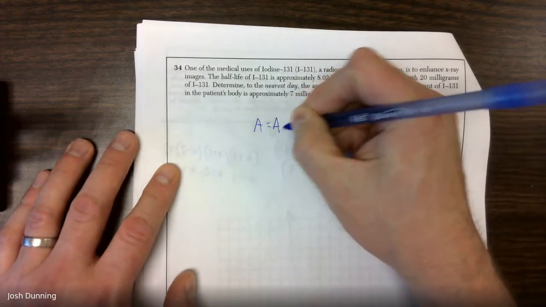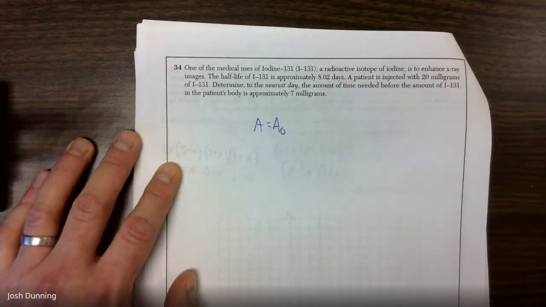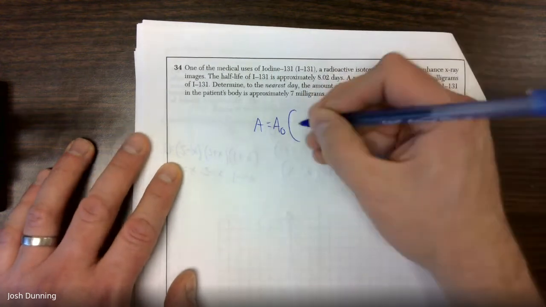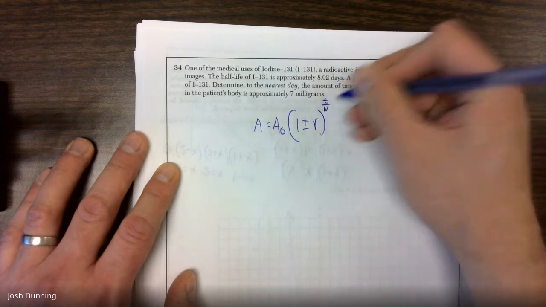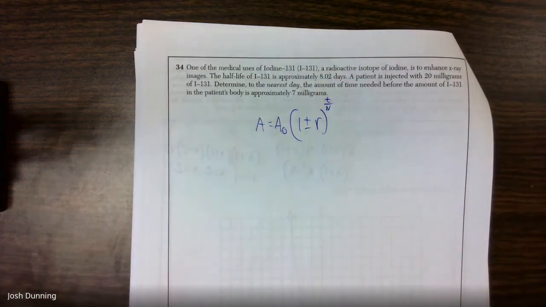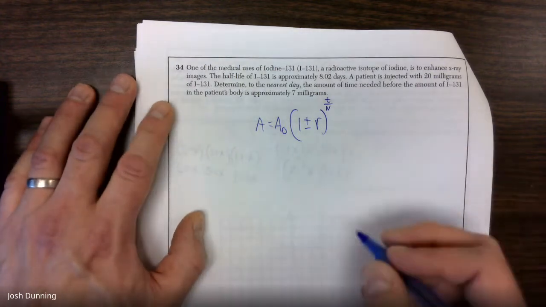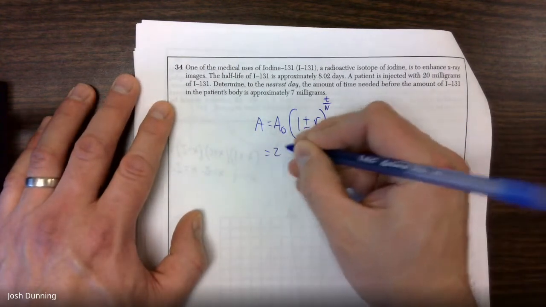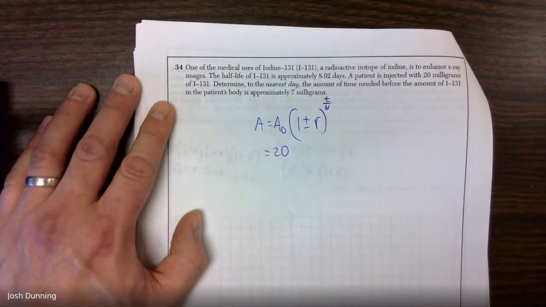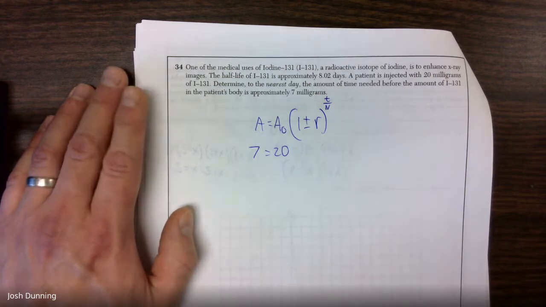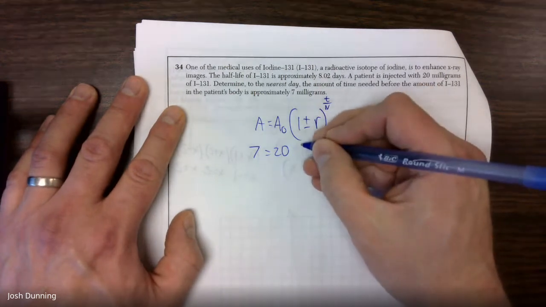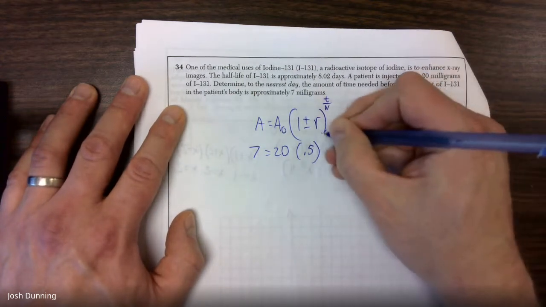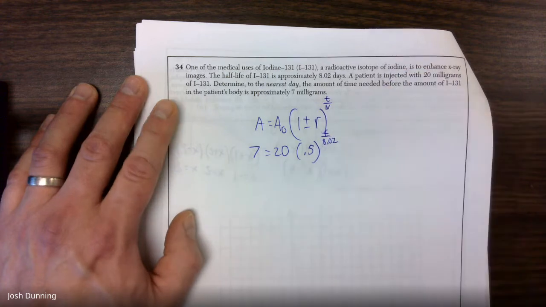So this says every 8.02 days. This is one of the every-n-day things, so that goes over n. It's like every 8.02 days. The initial amount is 20, and then we want to know how long it takes to get to 7. It's leaving your body, so minus, and it's a half-life. So 1 minus 0.5 is 0.5, and that happens every 8.02 days.